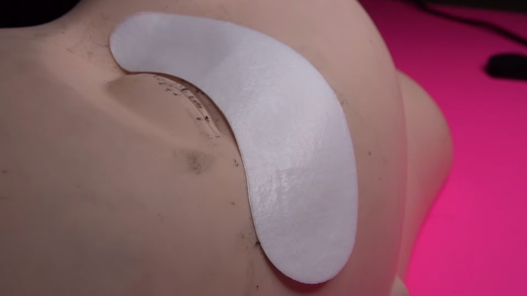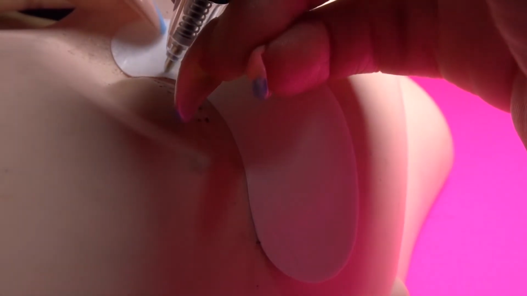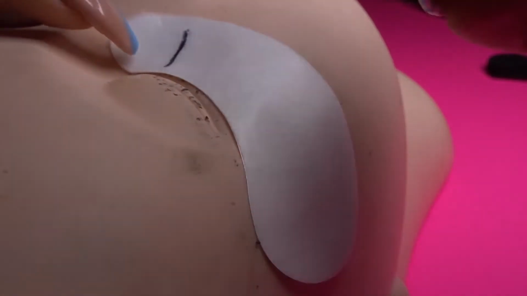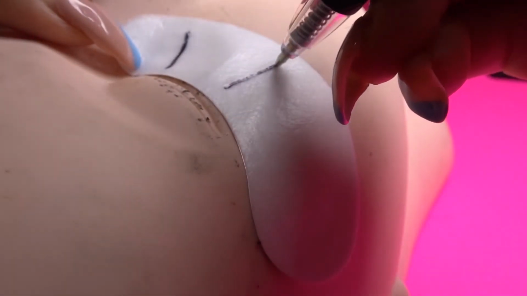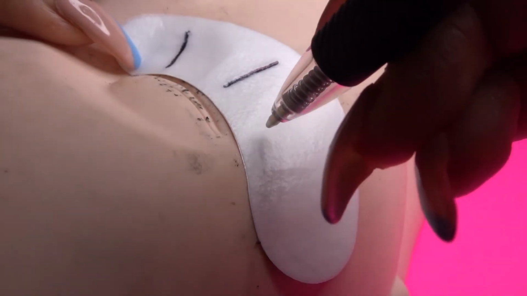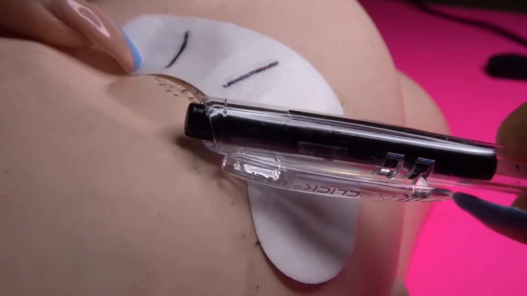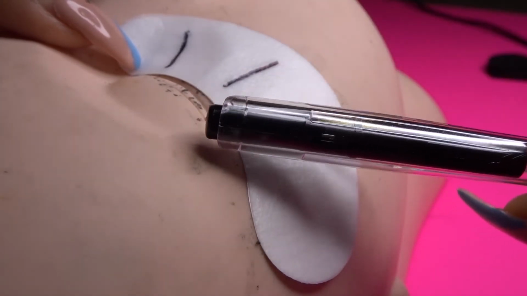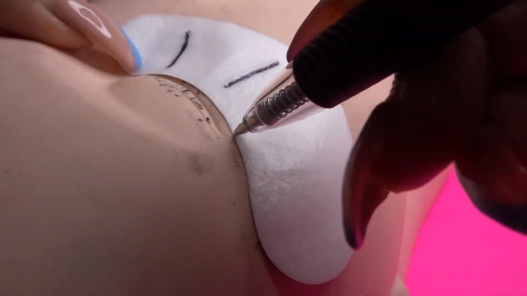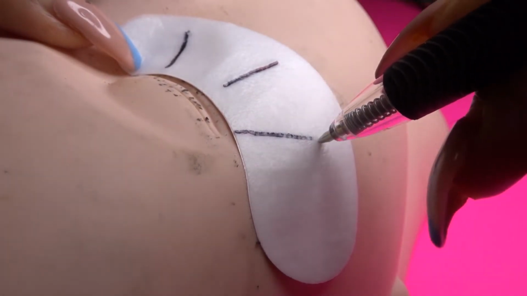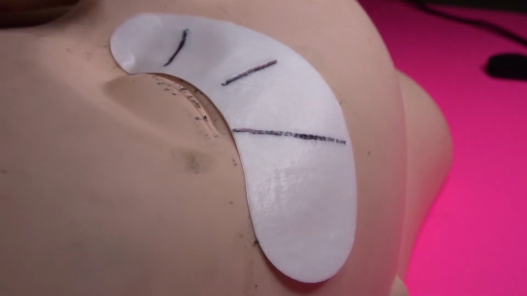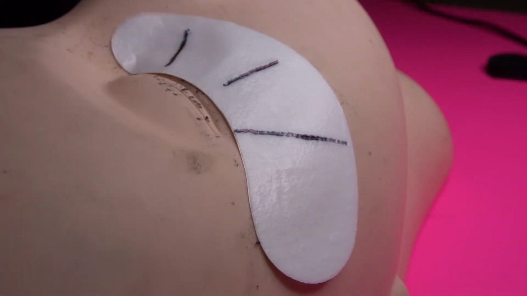Alright, so first you want to go in and map out your skeleton. So let's start with that. You draw one line right here, one line right here. You never want to go outside the corner of the eye. So wherever the end of the outer corner ends, that's where you want to draw the last line. You just draw that. Alright, so this is what we have first.